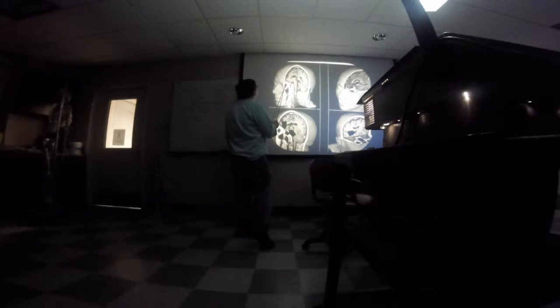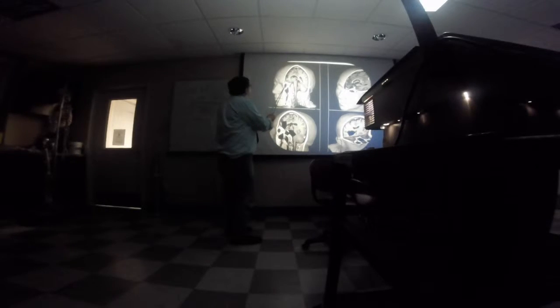What do you see a little piece of right here? No. The lens. What do we call this area back here? Posterior segment, right?